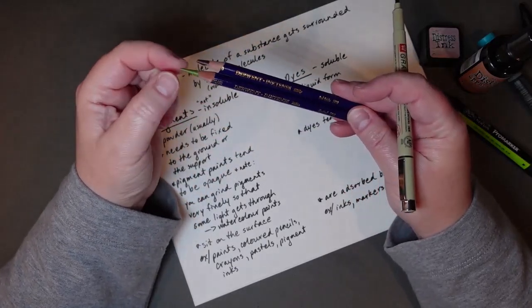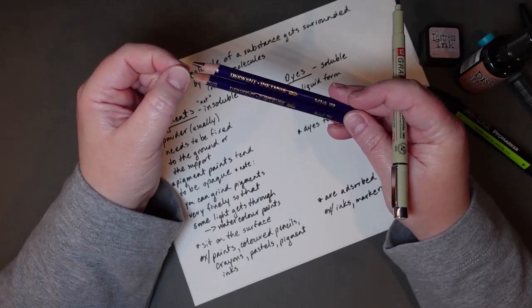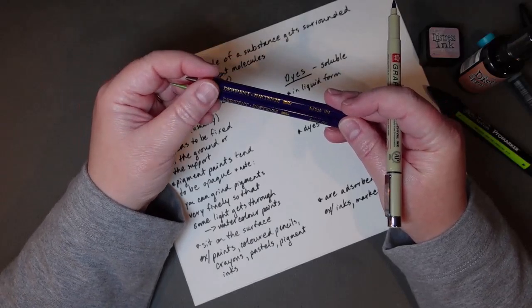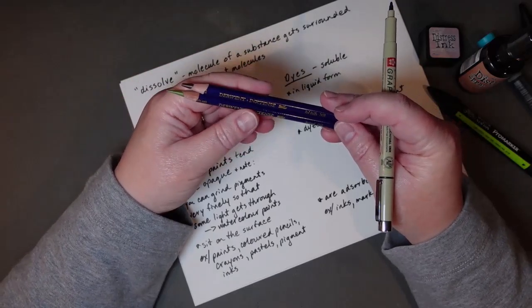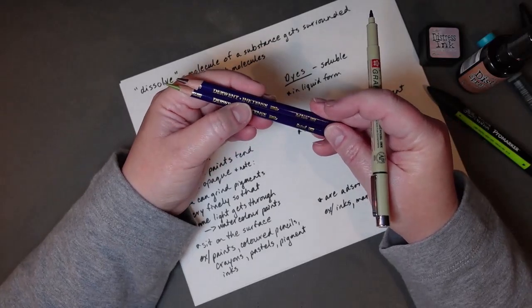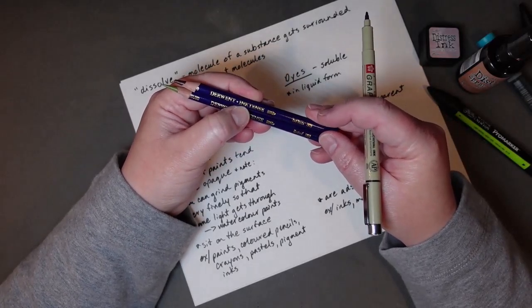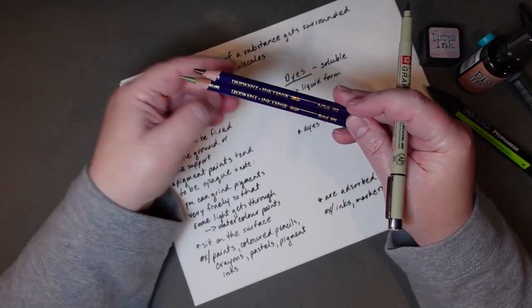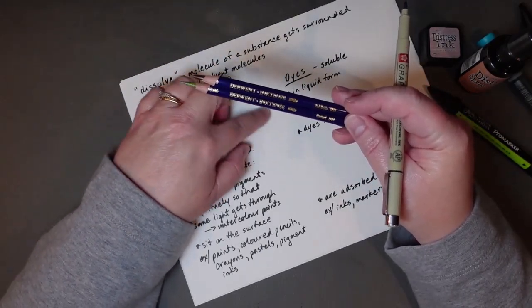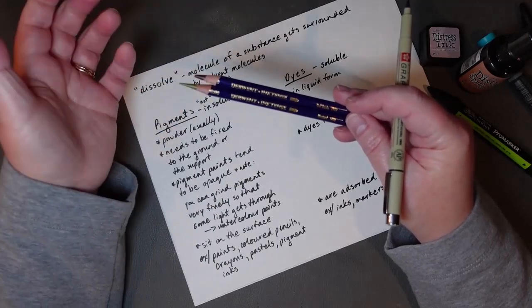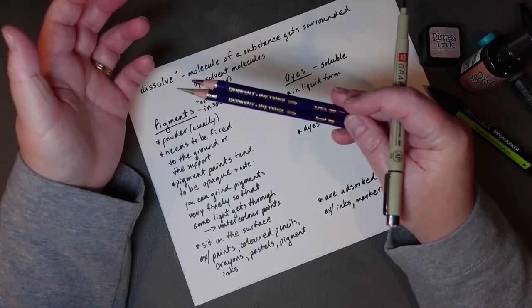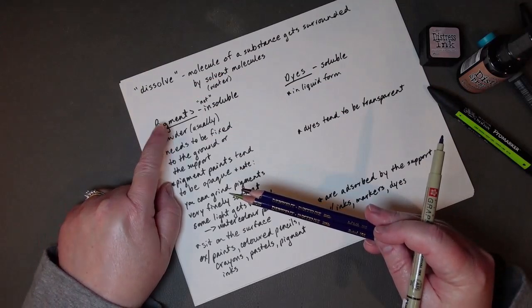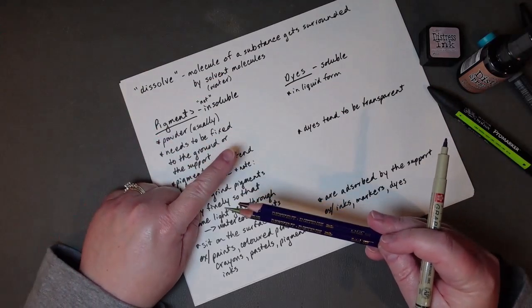I'm wondering if maybe there's some pigment and some dye in each pencil. I don't know. The ink is going to give an intensity of color once it's dissolved. So these really are more intense, once you color them out and dissolve them, than say a watercolor pencil would be. A watercolor pencil is still going to have just pigment in it. It's not going to have any dye.